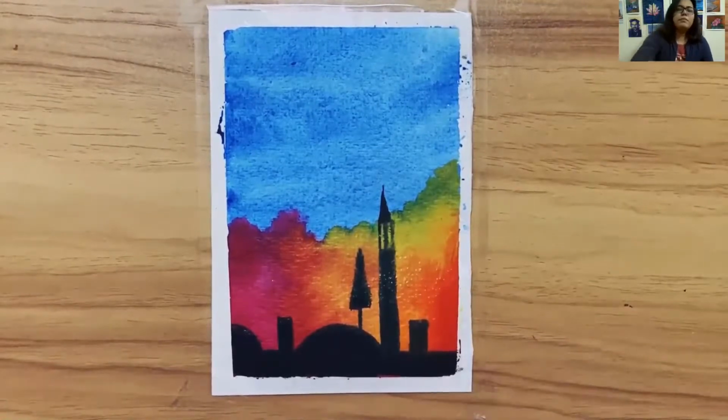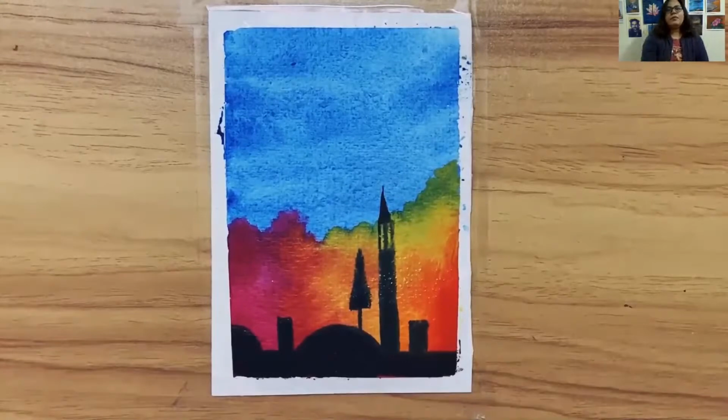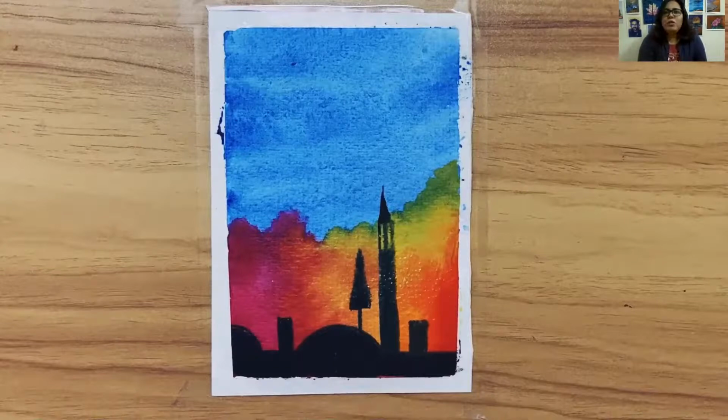All right. So here we are done with our painting. So see how beautiful it looks. So many colors in the sky. You can see your blue color, then your pink color, your yellow, and then there's a little bit of red and orange here. And some part of the yellow has mixed with the blue and it's given some green also at the top. So such a colorful sky, and we have also drawn a silhouette.